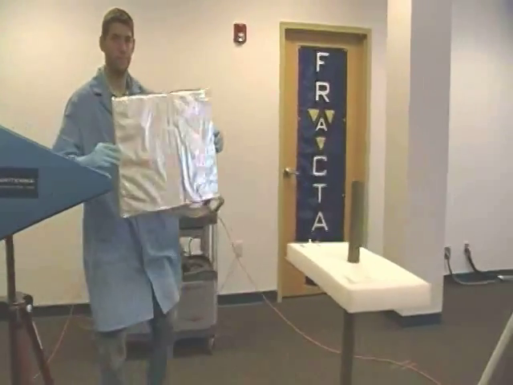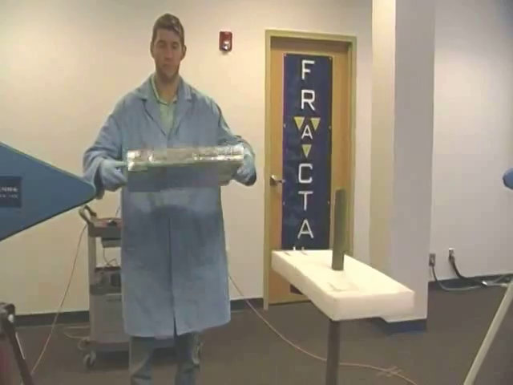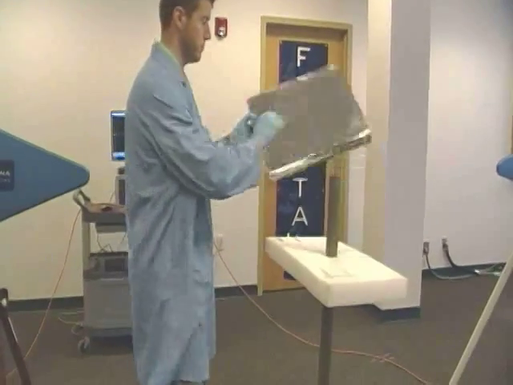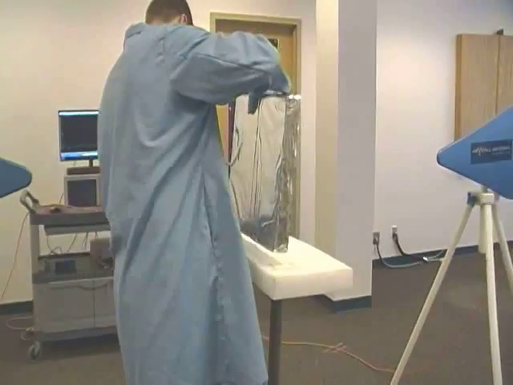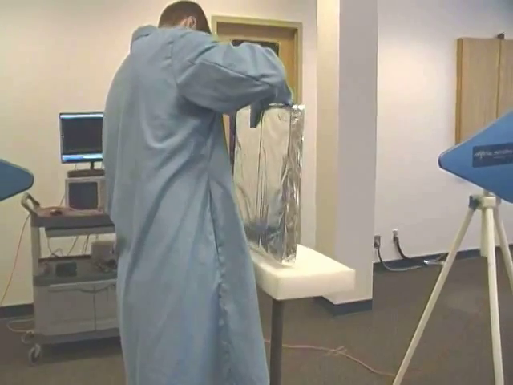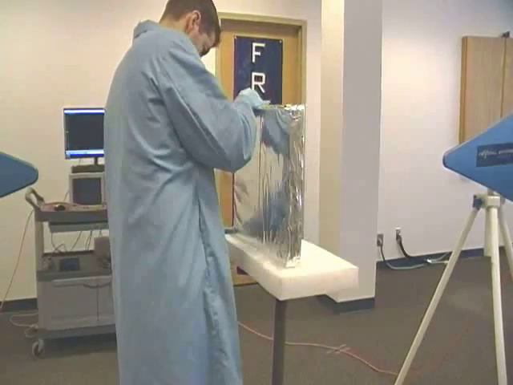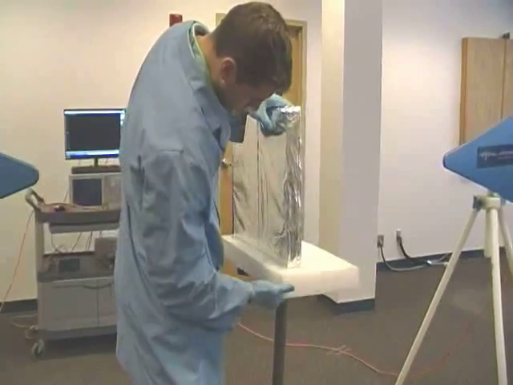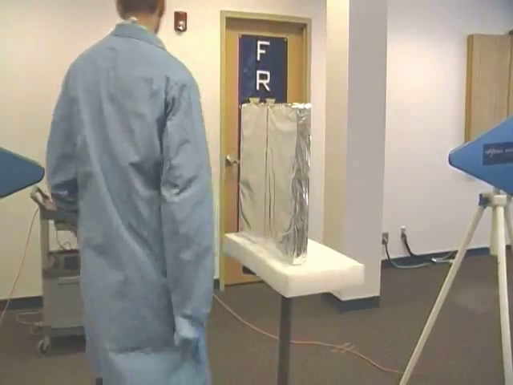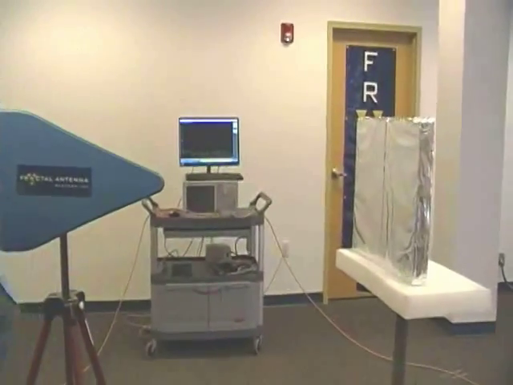Next, he's going to take an electrically large metal wall. He's placing it in the path, creating an obstruction to the waves. You can see how far it goes down in intensity.